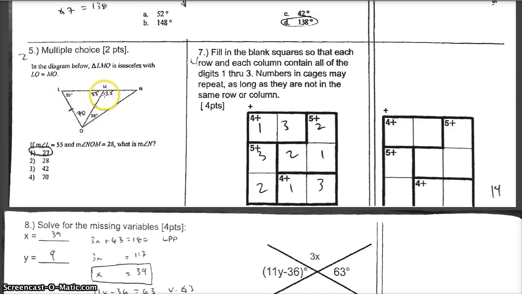And I can just use a linear pair here to get this one to be 125. So I have 125 plus 28 equals 180. Or you can also use exterior angles theorem here. 28 plus angle N will equal 55. So therefore angle N has to be 27 degrees.